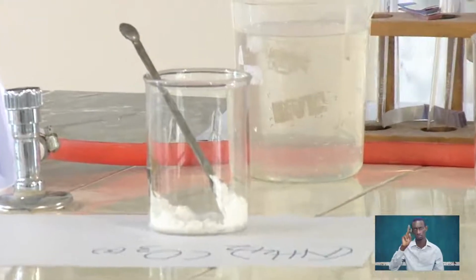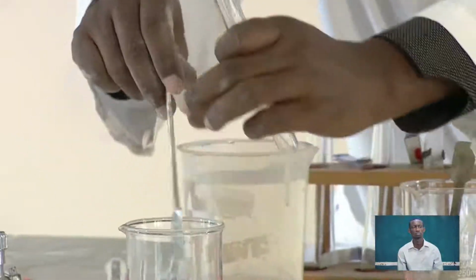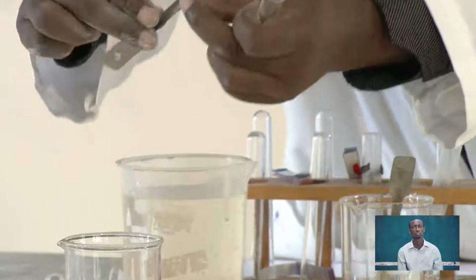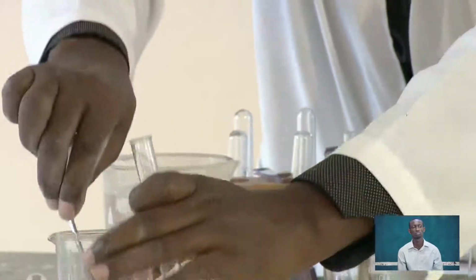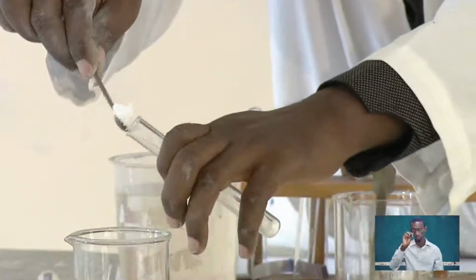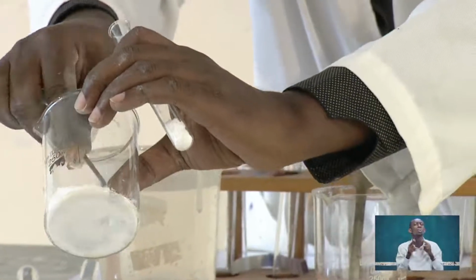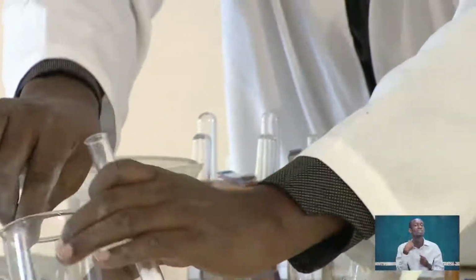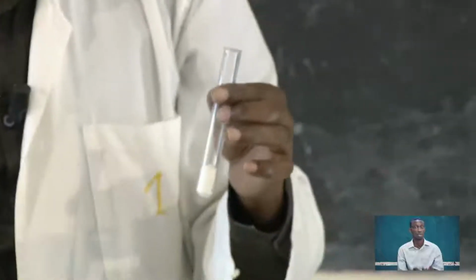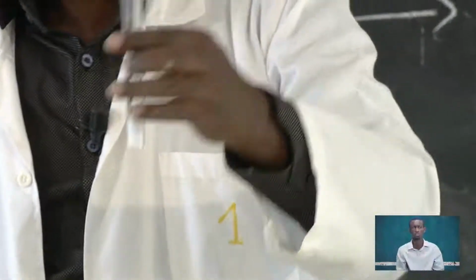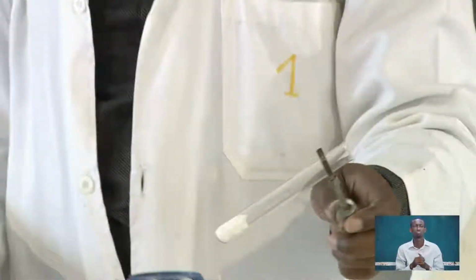Ammonium carbonate. So we'll have ammonium carbonate also decomposes. Can you suggest and write the equation there? I hope if you have your notebook with you and write the equation that will take place. So you have the ammonium carbonate, and then we have to heat it as well.